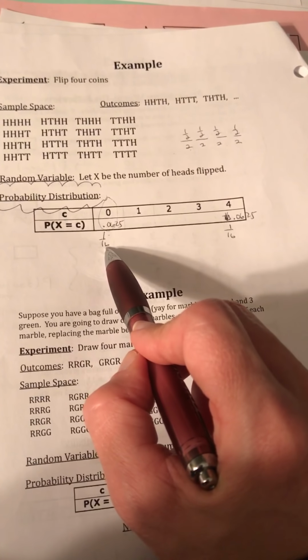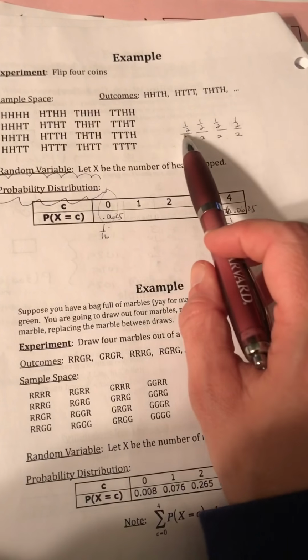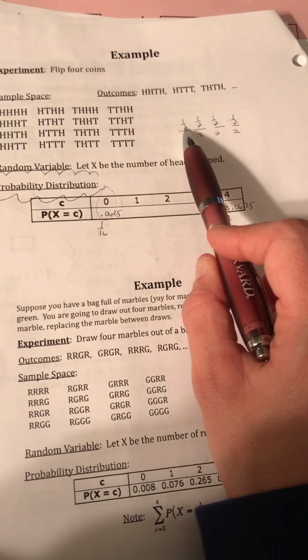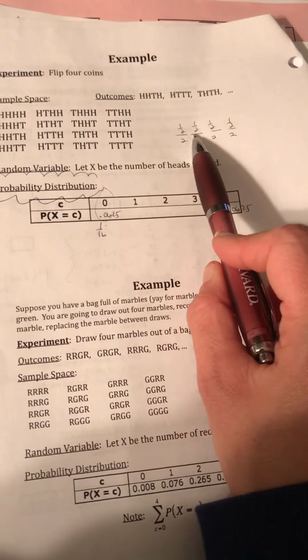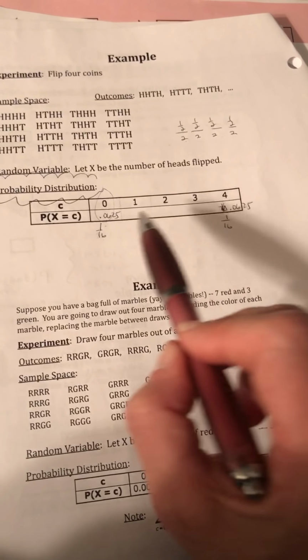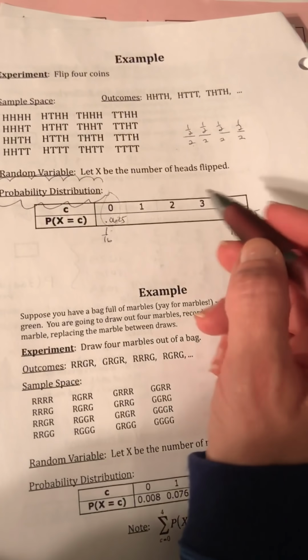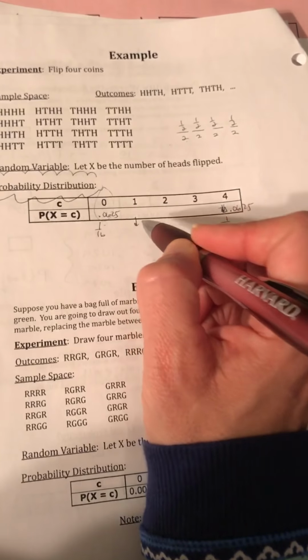Now you may be like, wait a minute, can't I use that exact same rationale for 4 heads? Absolutely. Head, head, head, head. Probability of a head, 1/2, 1/2, 1/2, 1/2. That's 1/16.